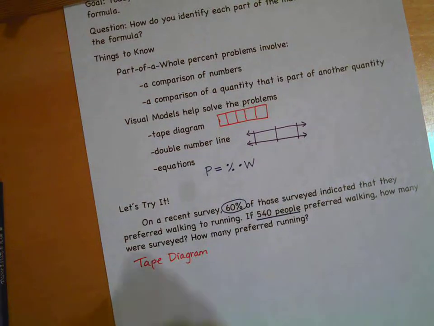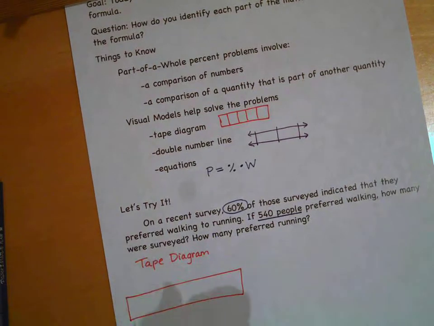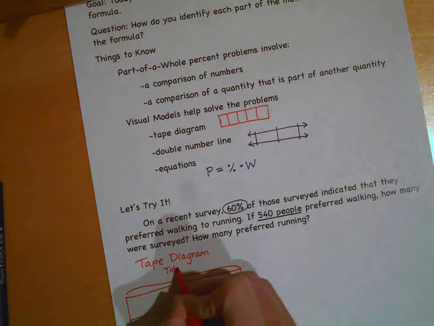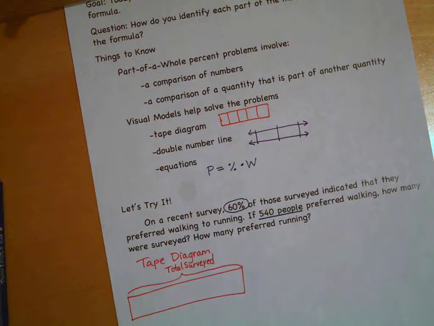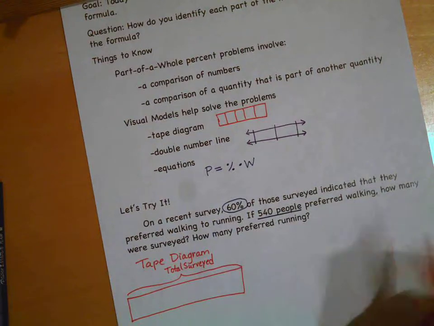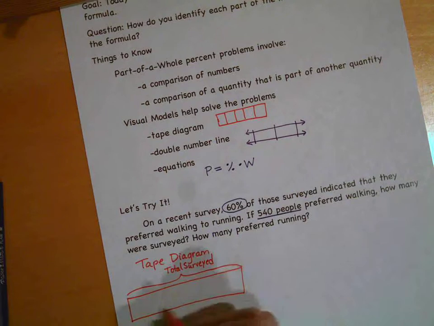of our tape. And the things that we have to do is we have to be very careful how we label it. So we have a tape here, and we know that the total part, if I was to put a bracket right here, this whole thing would be total surveyed. That's what this section up here is, because we're talking about all the people who took the survey. All right, then the parts that make it up have to be the number of people walking and the number of people running. Okay, so when we're talking about two things that we're comparing, we have to make this tape so that it is showing all of the data.